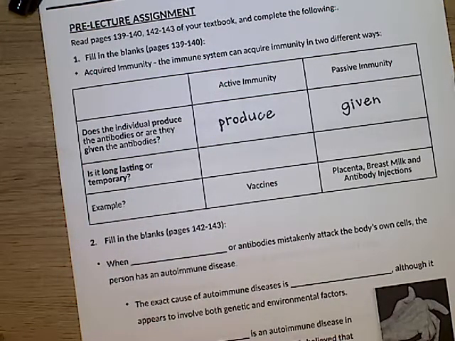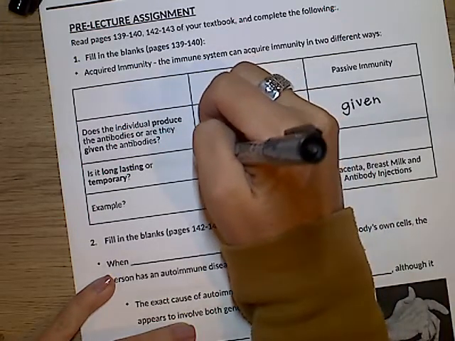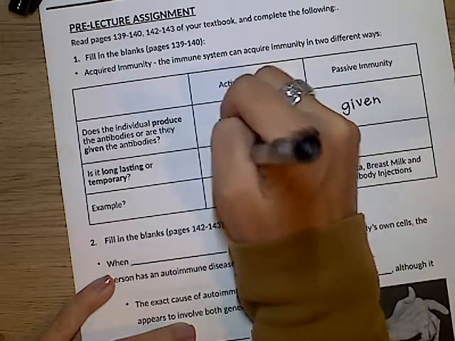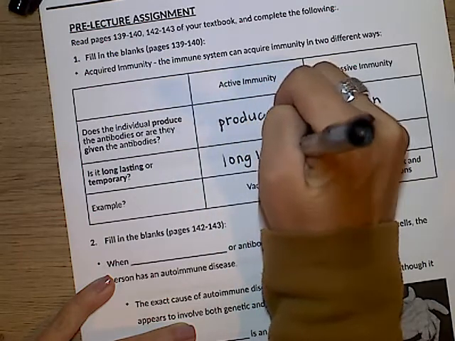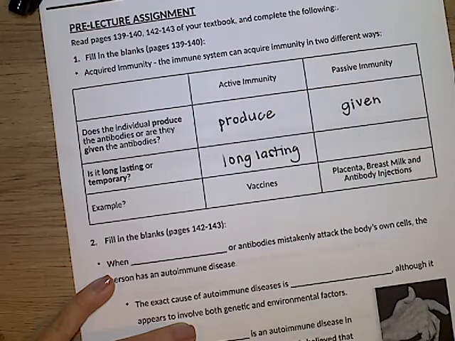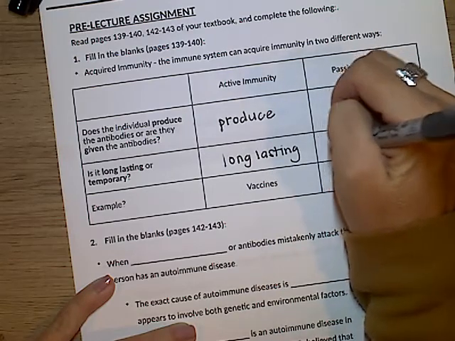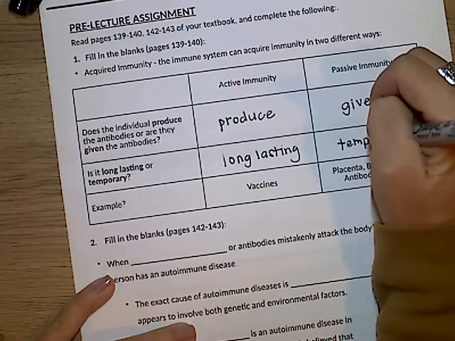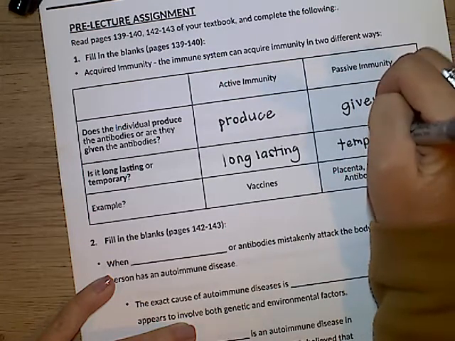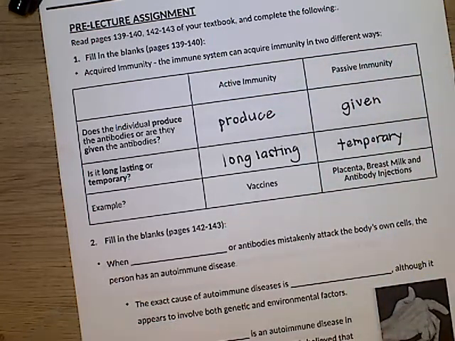Next row, is it long-lasting or temporary? Active immunity is long-lasting. Whereas passive immunity is temporary, because over time, those antibodies will break down.